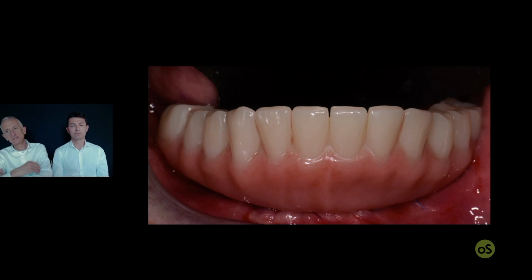So, digital denture, it is something that has been around for a while now, especially in the United States.